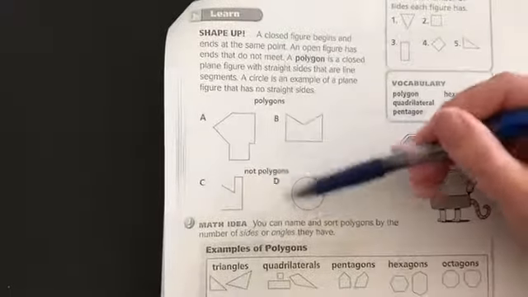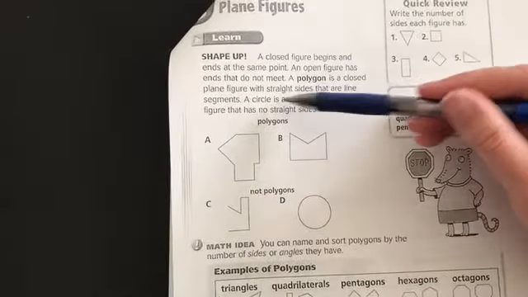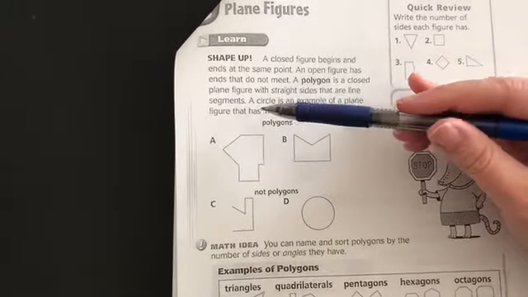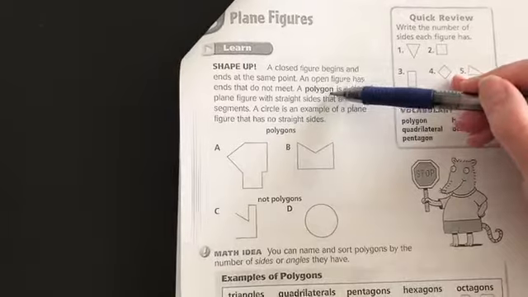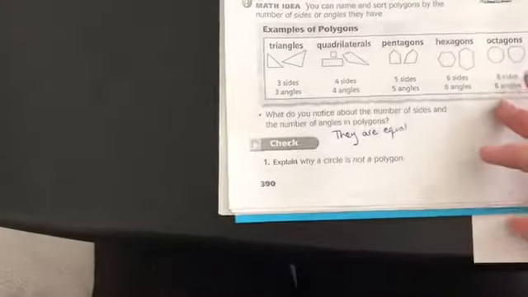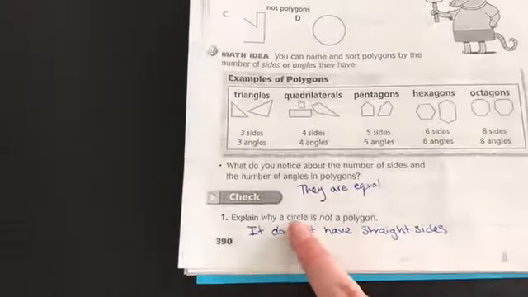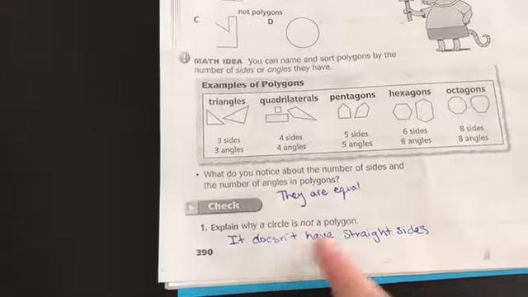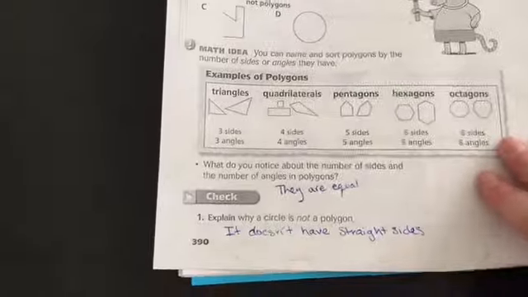Well, we kind of talked about it up here. A circle is an example of a plane figure that has no straight sides. Well, doesn't a polygon need straight sides? So let's go ahead and say that it's not a polygon because it doesn't have any straight sides. I wrote my answer right here. A circle is not a polygon because it doesn't have straight sides. Right? A polygon has to have straight sides. Go ahead and flip the page.